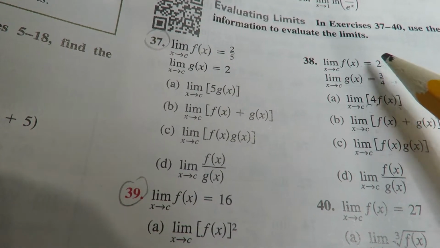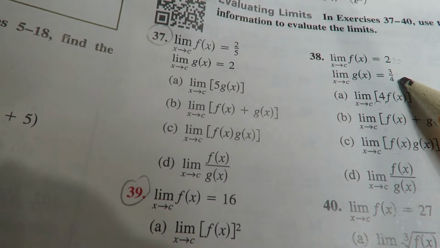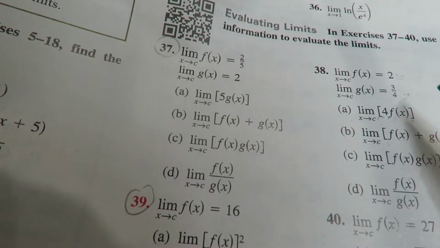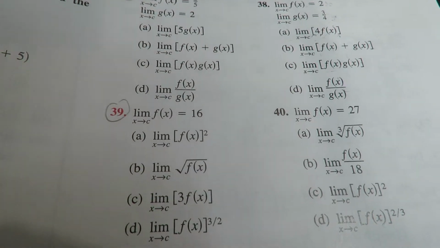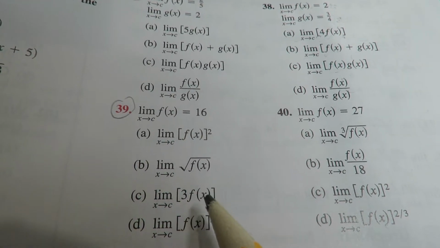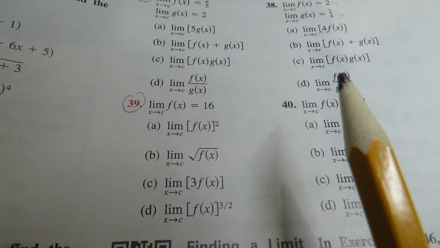And here you would take their quotient. So f divided by g, so 2 divided by that, but you'd have to flip it and make it 8/6. Okay, so these look complicated, but you're just plugging in the values for the limit into whatever operation they're telling you to do. So don't let this knock you off.